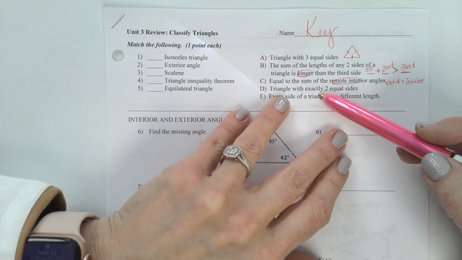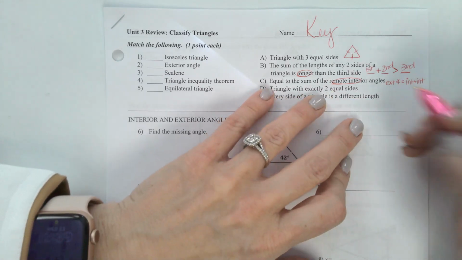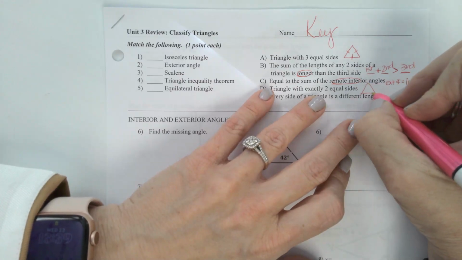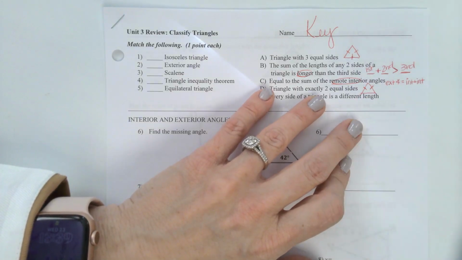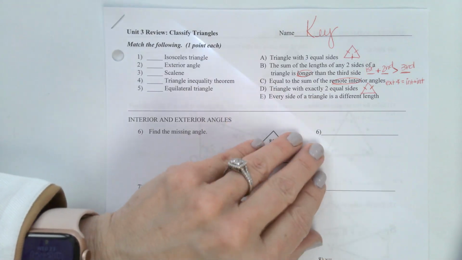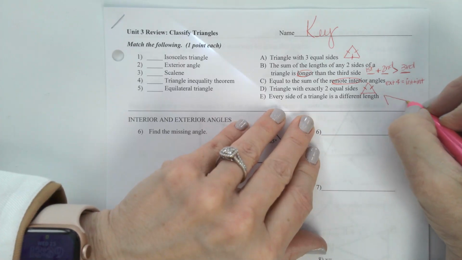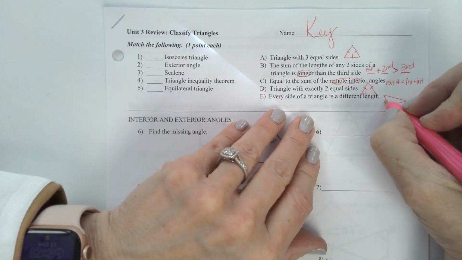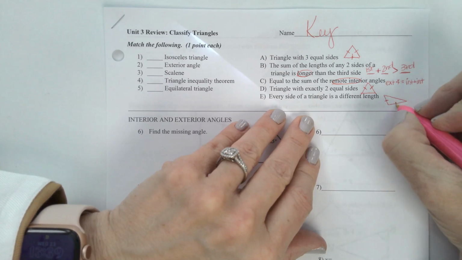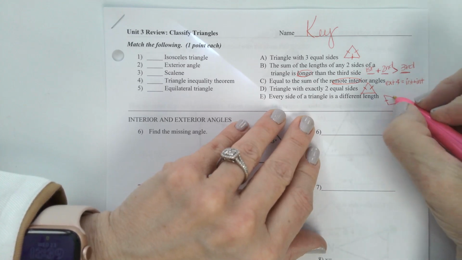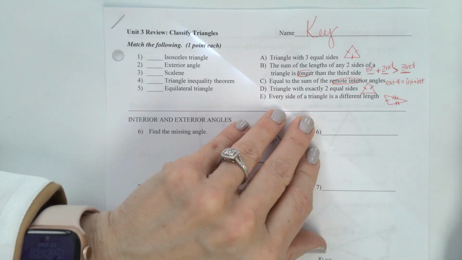A triangle with exactly two equal sides. So that looks like that. And every side of a triangle is a different length. So regardless of what it looks like, that side is different from that side, and those are different from that side.